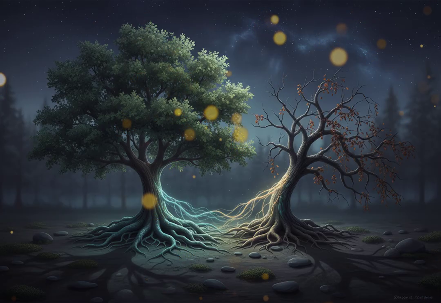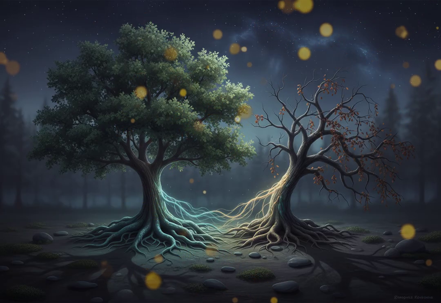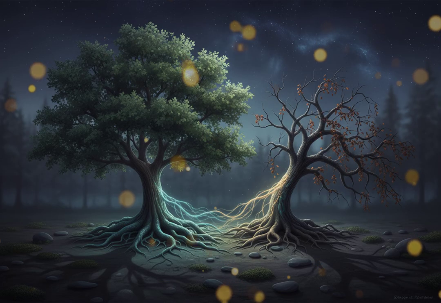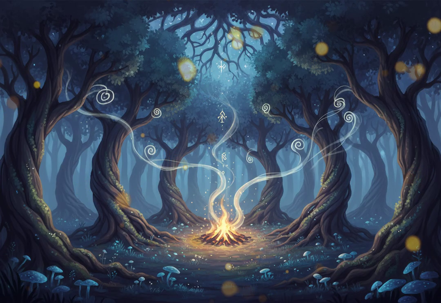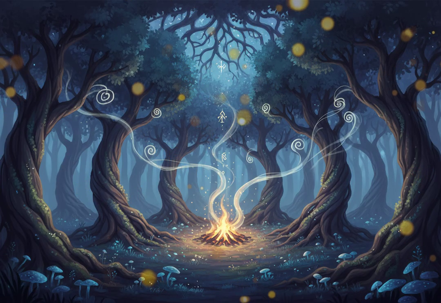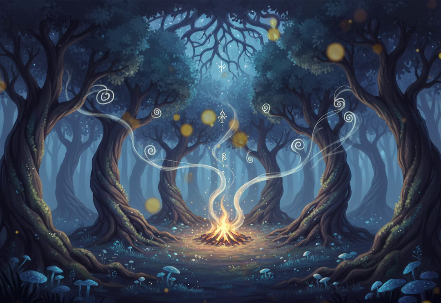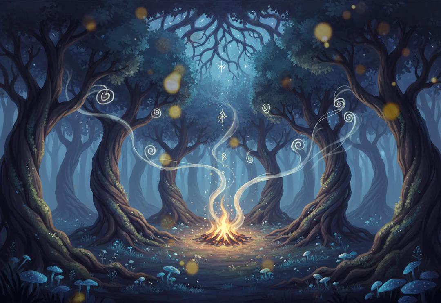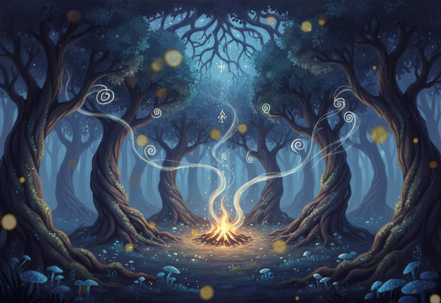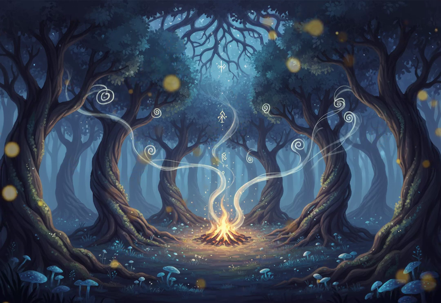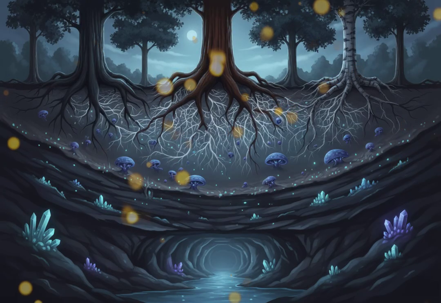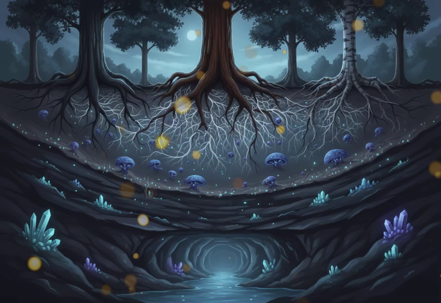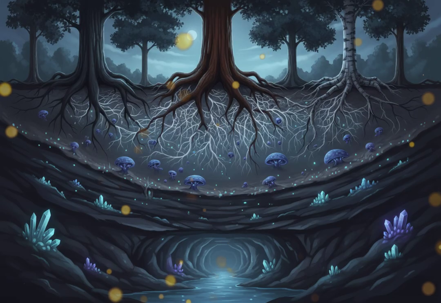The process of tree communication is not confined to distress signals alone. Trees also release chemicals to convey a sense of well-being, promoting growth and vitality within the forest community. This broader spectrum of chemical signals creates a rich tapestry of interactions that foster harmony in the natural world. Imagine wandering through a forest where the air is thick with the scent of blooming flowers and verdant greenery.